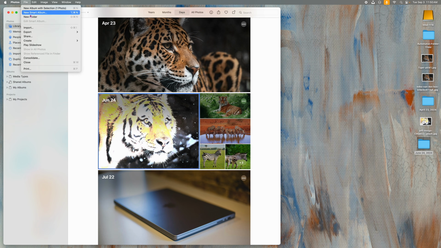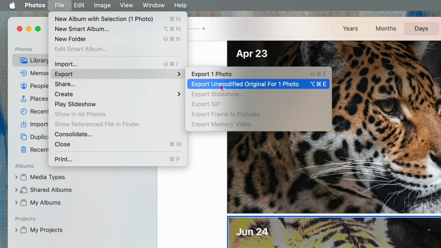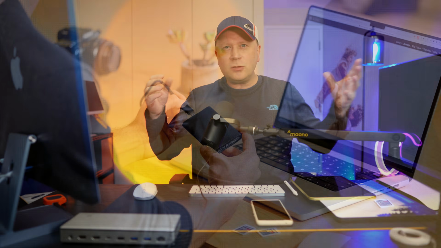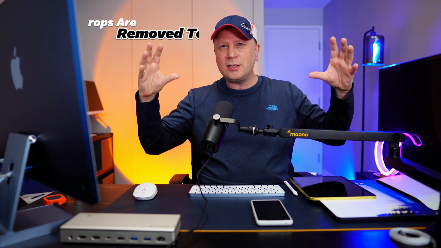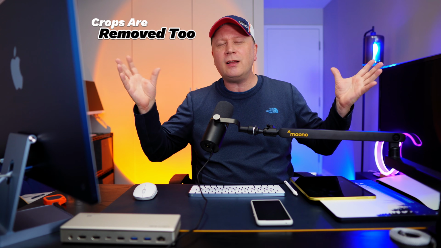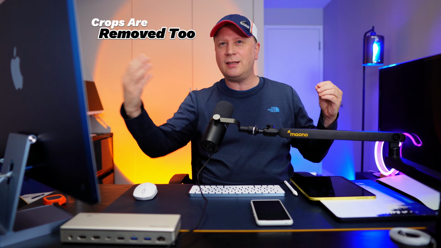You have to go up to File, and then go to Export, and then Export Unmodified Original for one photo. So any changes that you made to that photo, whether you made a mistake or you just want to go back to the original file so you can re-edit it later or send somebody something, or you just want a backup of just the originals in the original shape and size that it was taken. Obviously, you see it doesn't give you a lot of options there because it's going to give you the original size, the original pixels, the original colors, everything original from when you actually moved it into the Photos app.